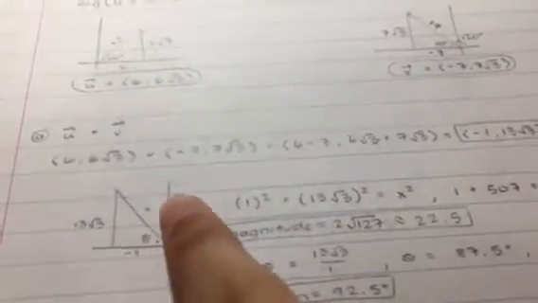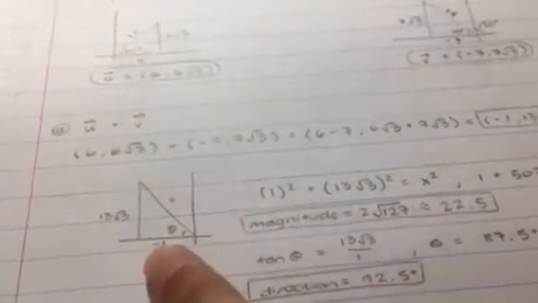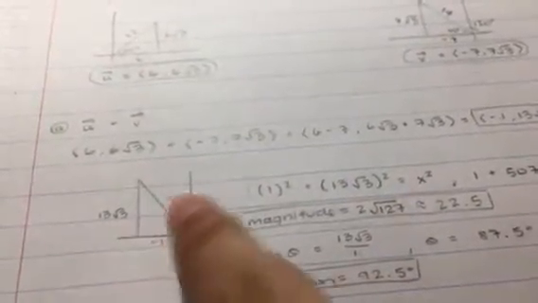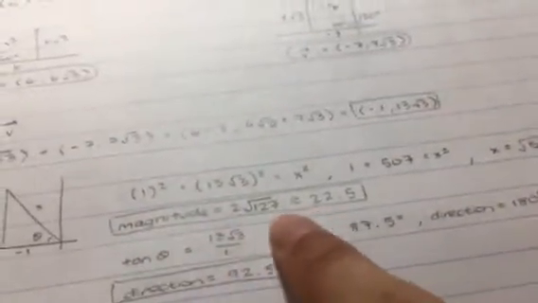So to find the magnitude x, I used the Pythagorean theorem. So I did 1 squared plus (13√3) squared is equal to x squared. So I got x is equal to root 508, which is 2 times root 127, which is about 22.5.